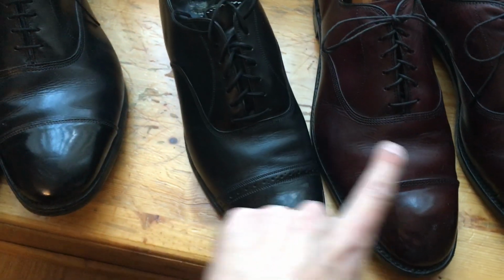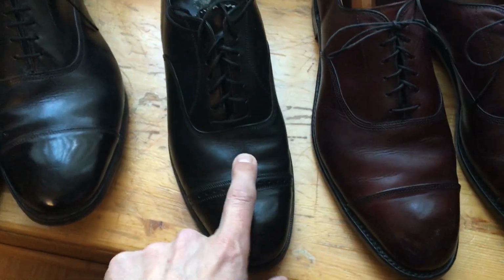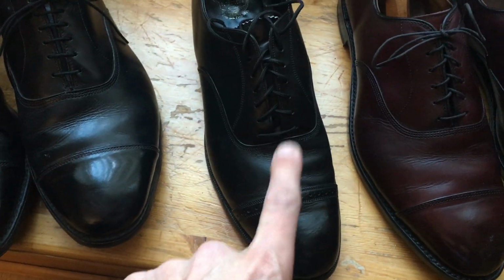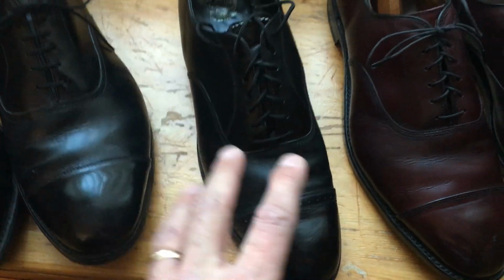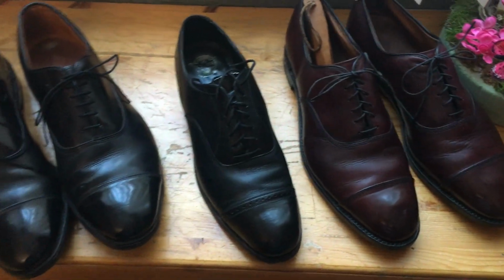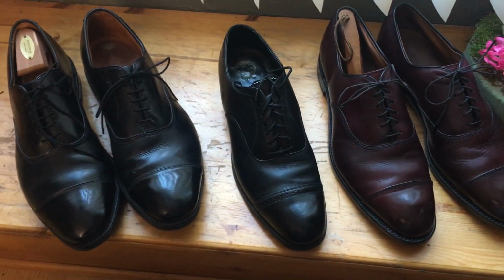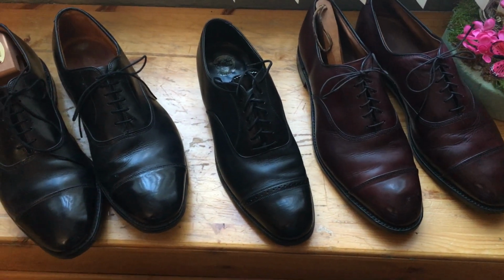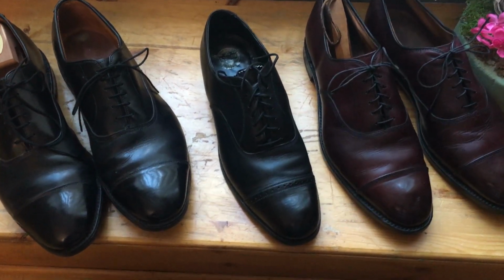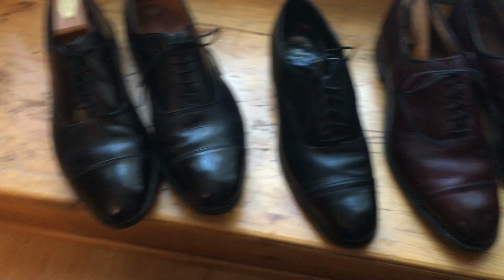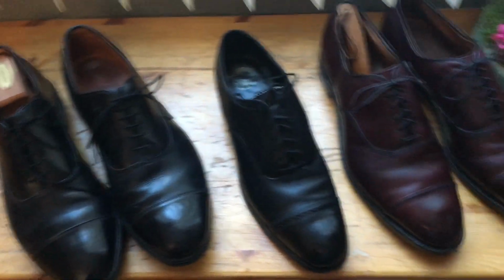So from D, you go down to a C. You can go from a C to a B, which is narrower, B to an A, then there's double A and triple A. So I just wanted to make you aware of that, and if you know what you're looking for, especially if you have extra wide or narrow feet, this is what you're going to want to look for so that you can get shoes that actually really fit you.